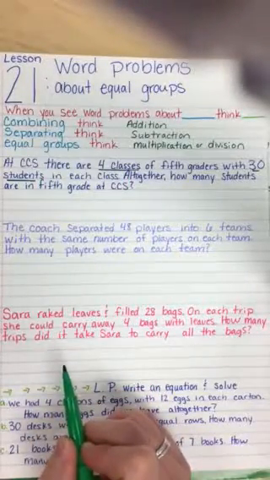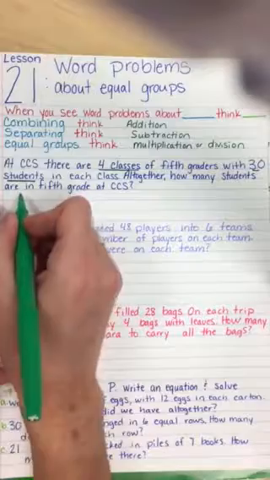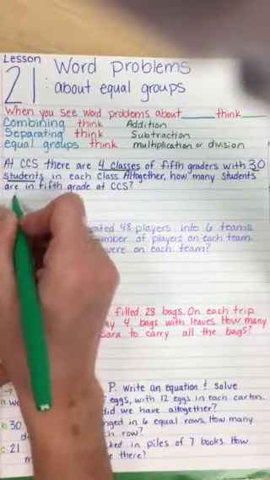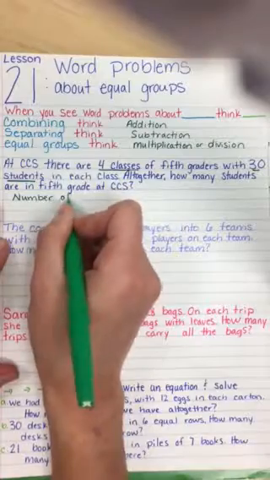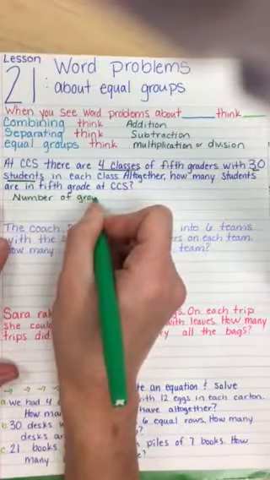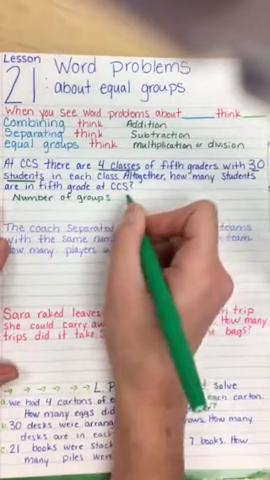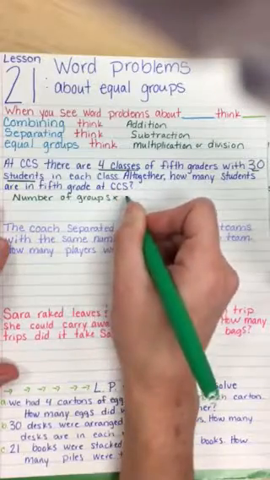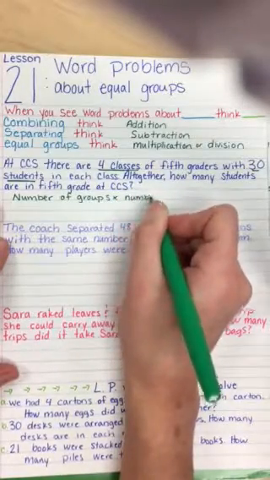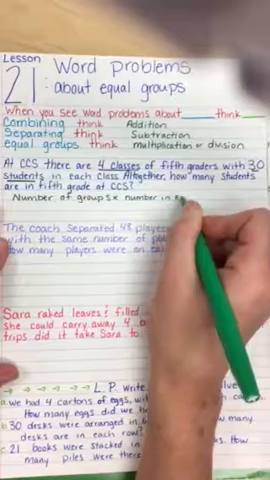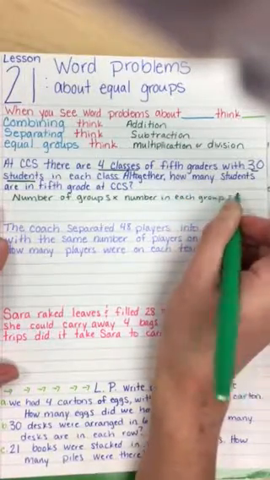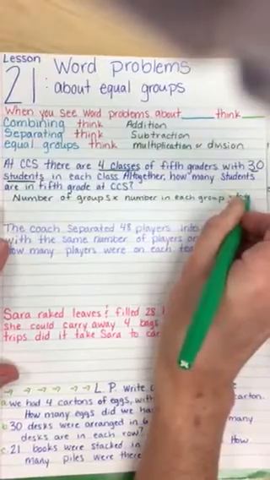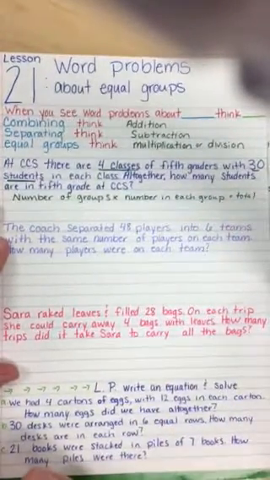So we now need to write an equation. The equation is going to look like this: number of groups times the number in each group will equal the total. Can you see that? Yep, good.